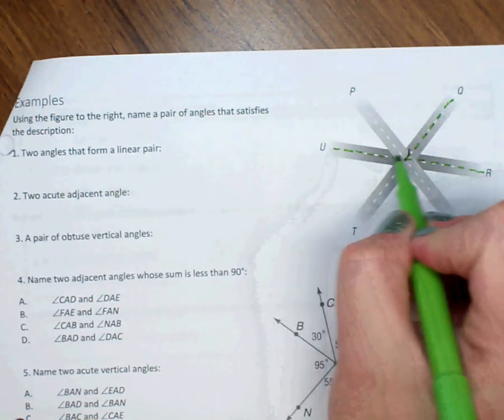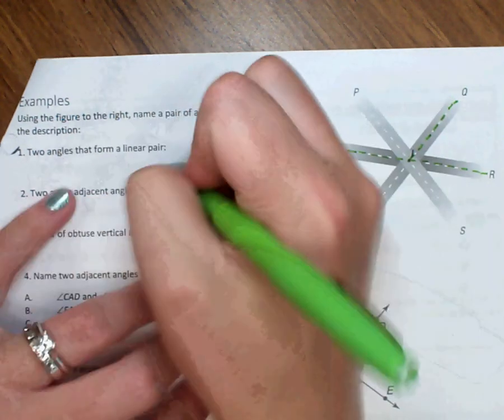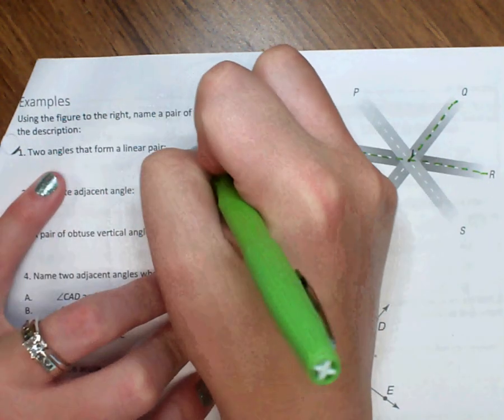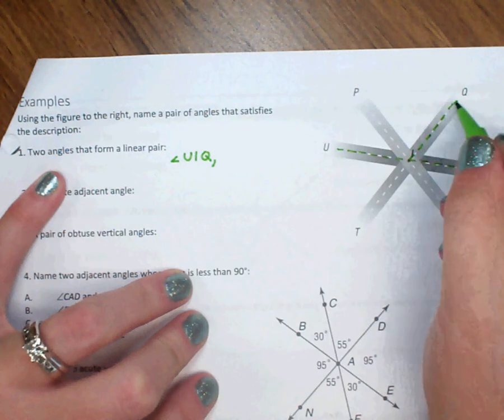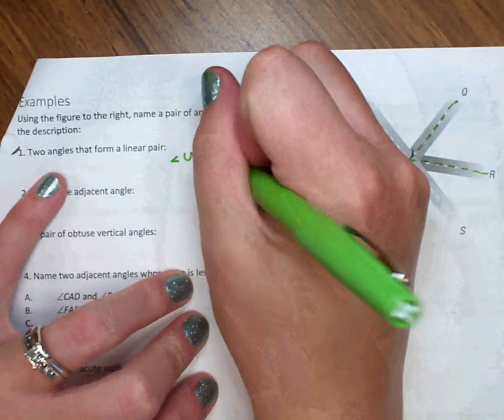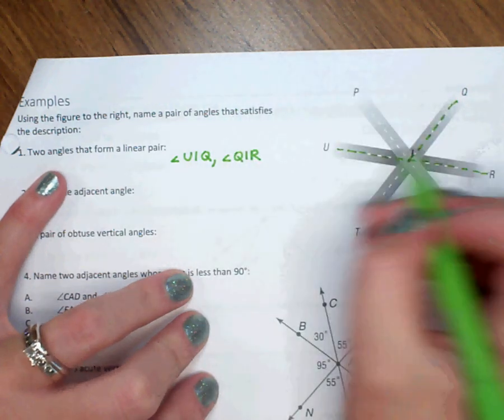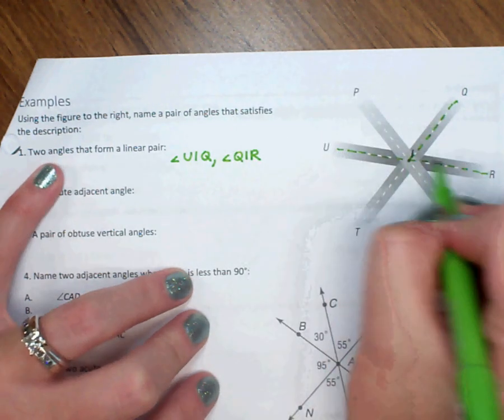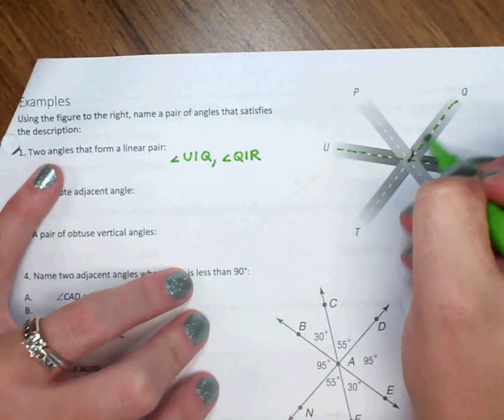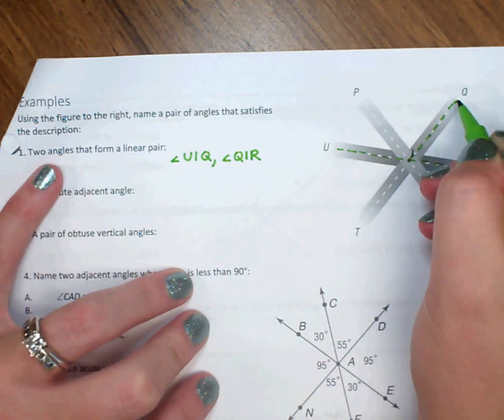Angle UIQ and angle QIR. Okay, so again, linear pair, find a straight line, and then split that into two separate angles.